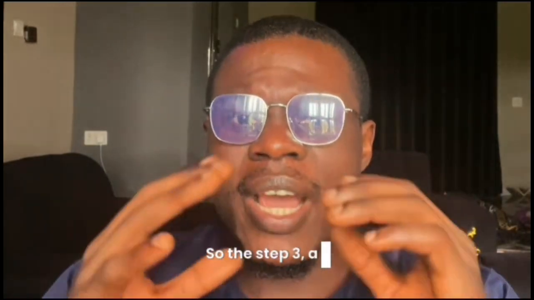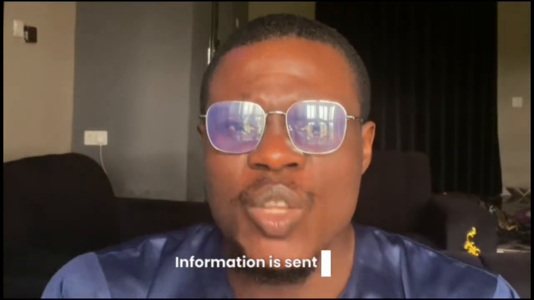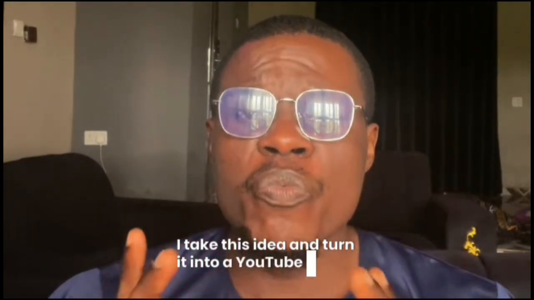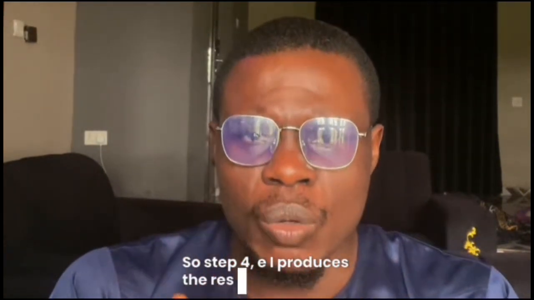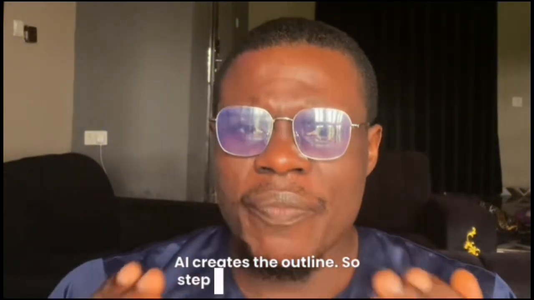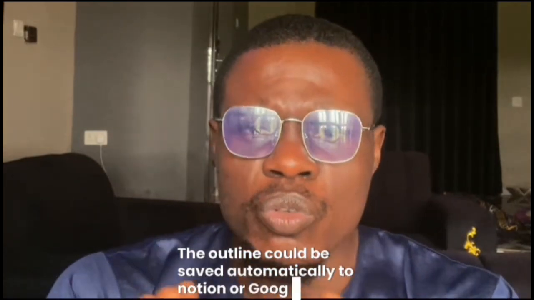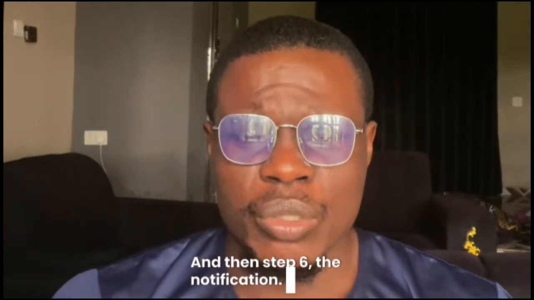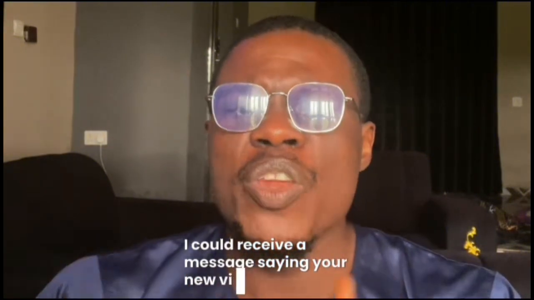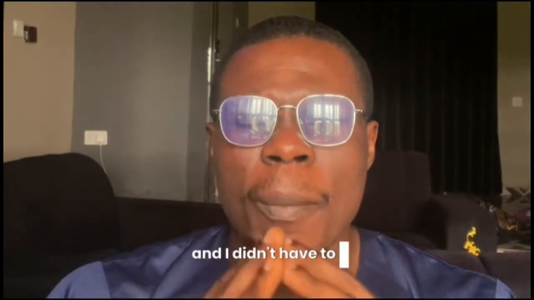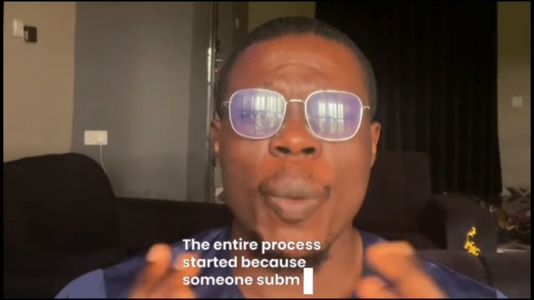So step three, AI processes the information. The information is sent to an AI model. I can tell the AI, take this idea and turn it into a YouTube video outline with a strong hook, five talking points, and a call to action. So step four, AI produces the results. AI creates the outline. So step five, another app takes the action. The outline could be saved automatically to Notion or Google Docs. And then step six is the notification. I could receive a message saying your new video outline is ready. And I didn't have to manually copy and paste anything. The entire process started because someone submitted a form.